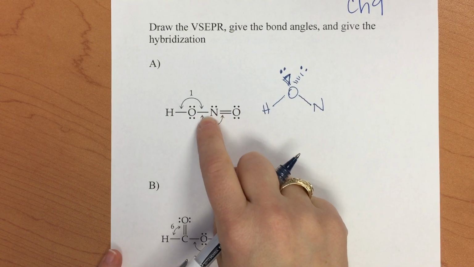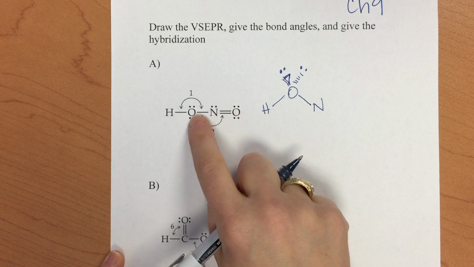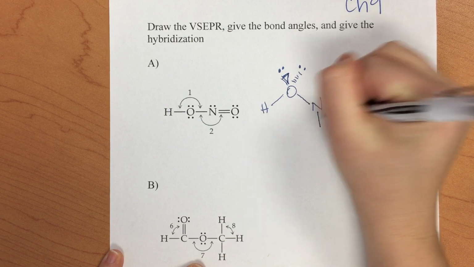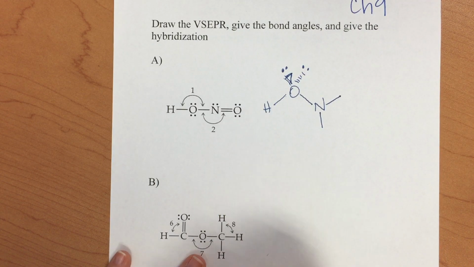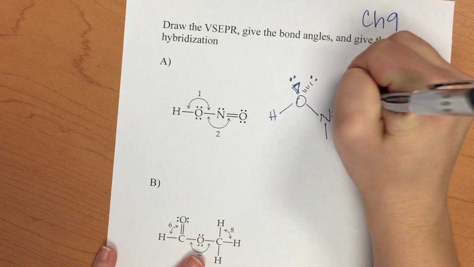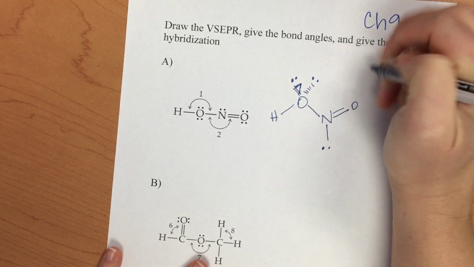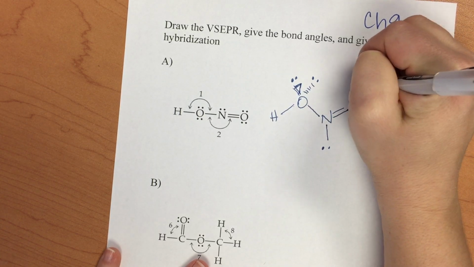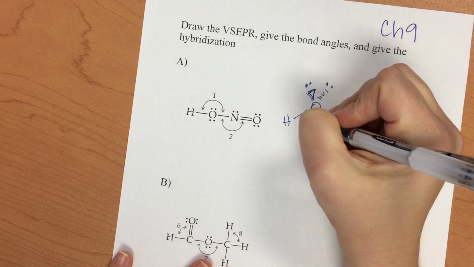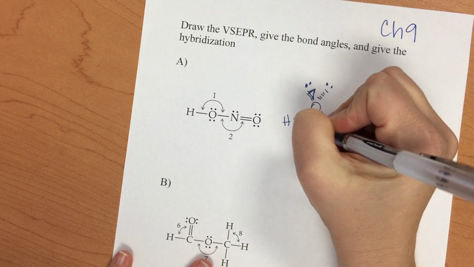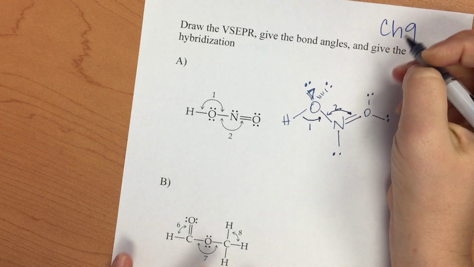Now we have a nitrogen that has a steric number of 3: 1, 2, 3. So we know it's going to look something like this. From here, again, the question is, where do we put the electrons and where do we put the lone pairs? So this molecule is going to be planar. The bond angles that are asked about are this bond angle, which is 1, and then this bond angle, which is 2.